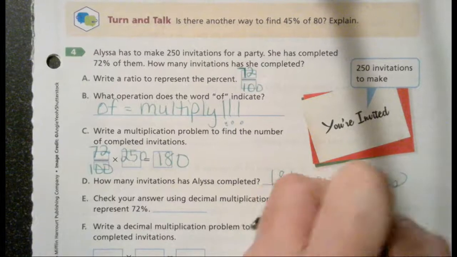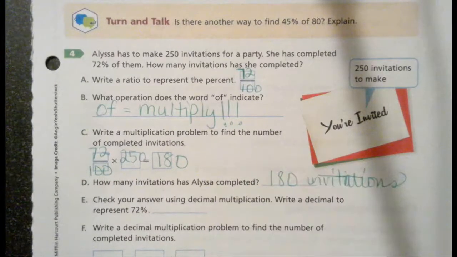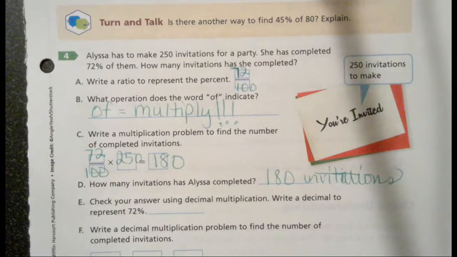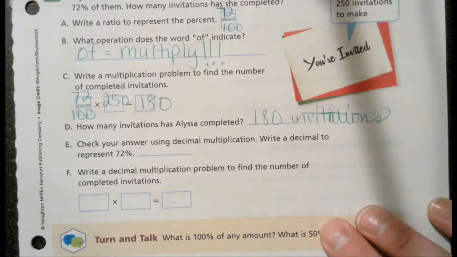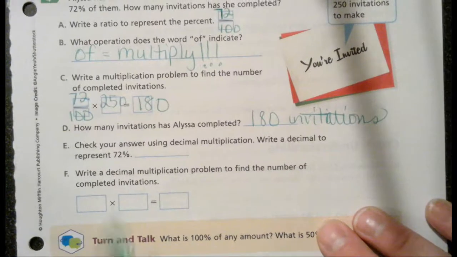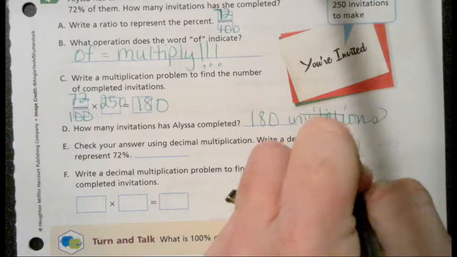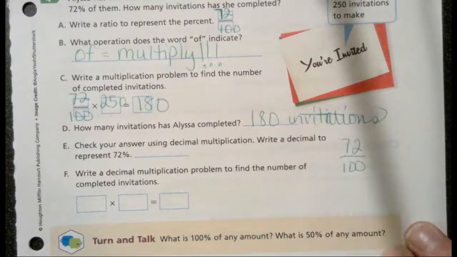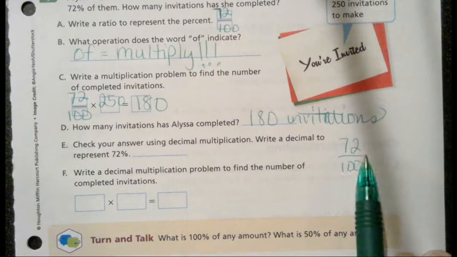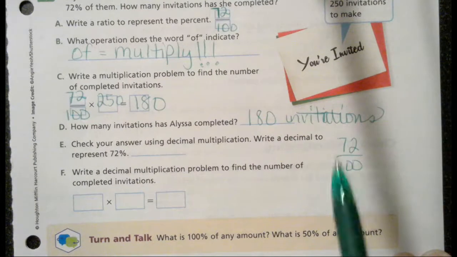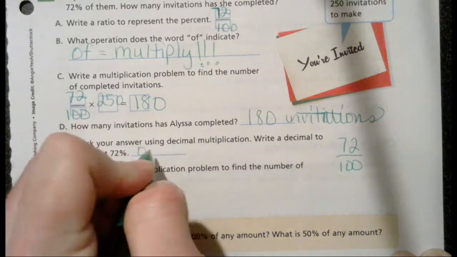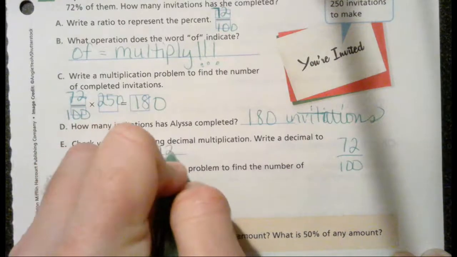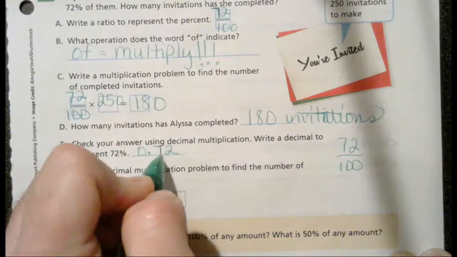Okay? Check your answer using decimal multiplication. Ooh, tricky. Write a decimal to represent 72%. Alright, remember guys, 72 over 100 also shows 72%. And when we read this particular fraction, we really should read it as 72 hundredths, which means we can put it into decimal form showing 72 hundredths, because you've got your tenths and your hundredths.